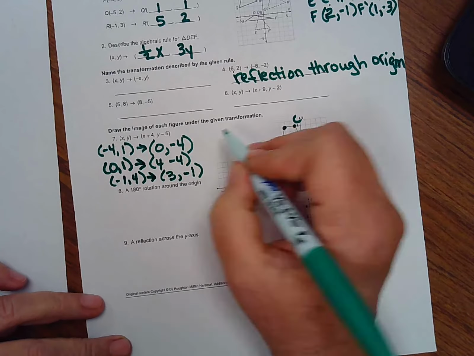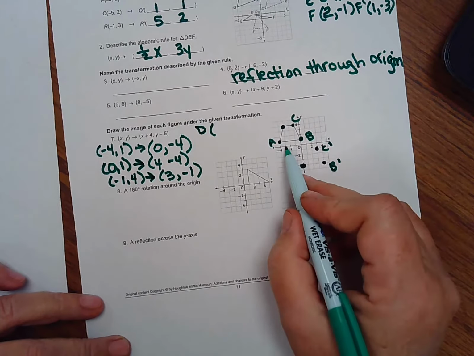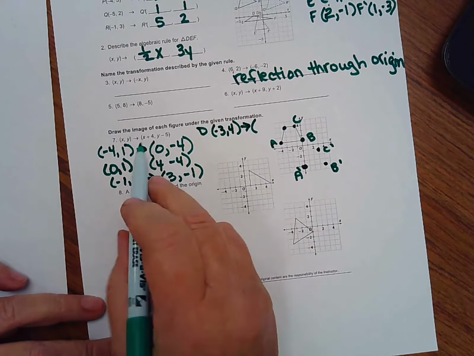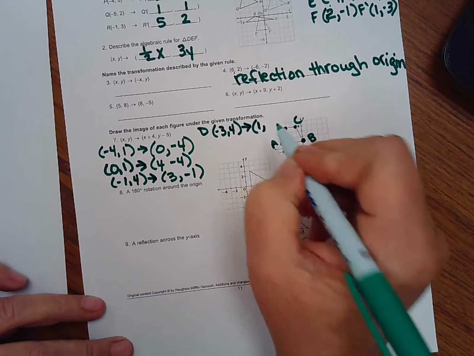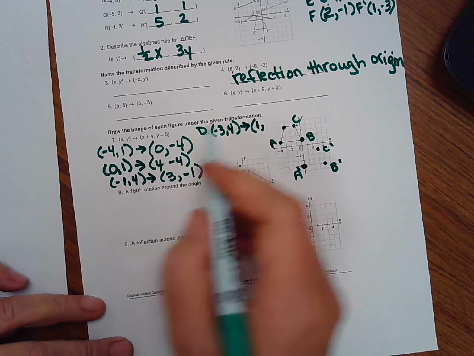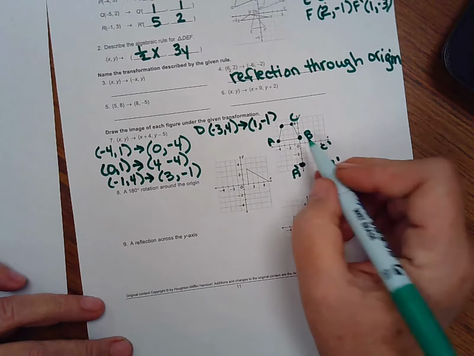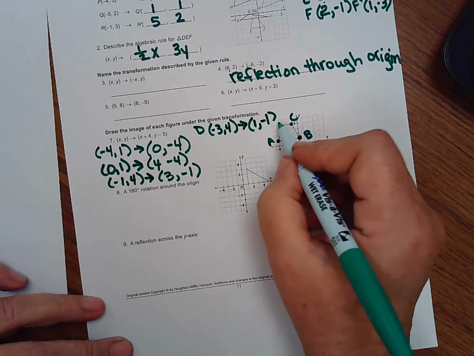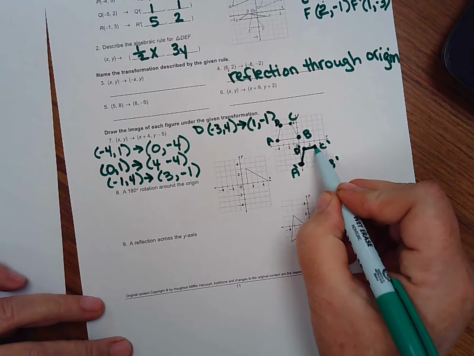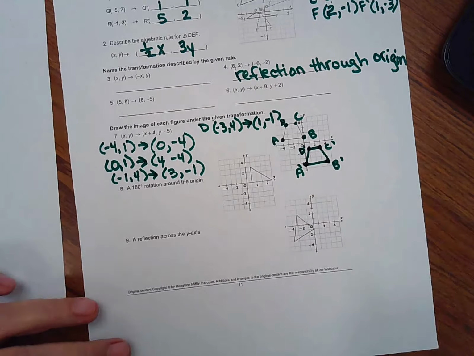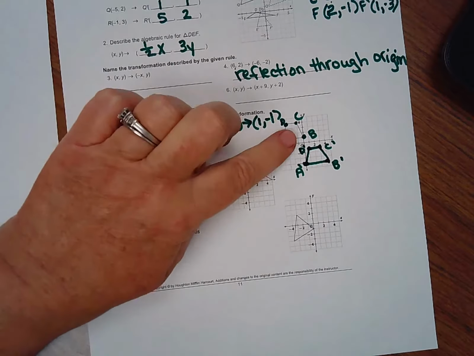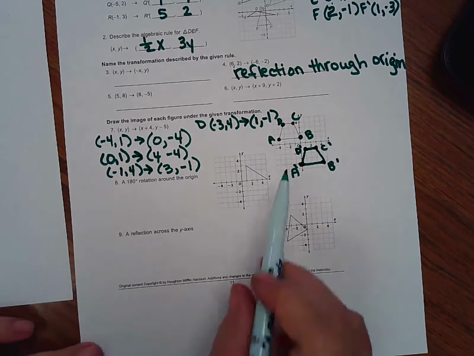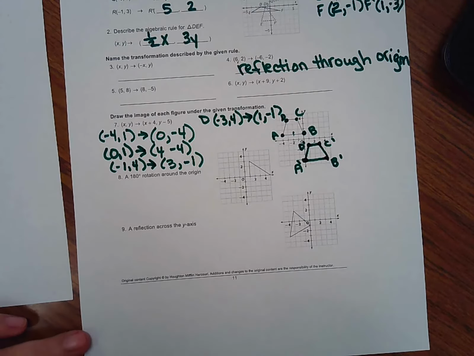And then D would be at (negative 3, 4). So what does that map to? Well, negative 3 plus 4 is 1, and 4 minus 5 is negative 1. So (1, negative 1) is my D prime. Drawing this picture shows my translation from the pre-image to the image. I knew already before I started it was going to be a slide.